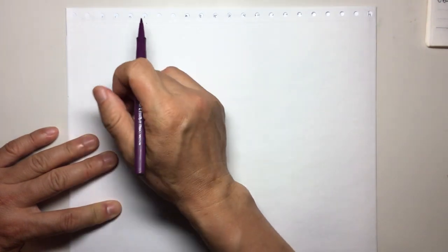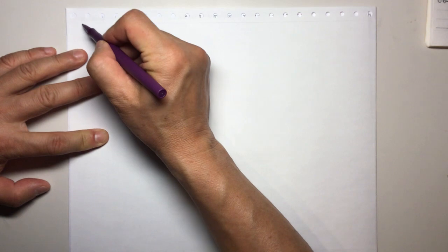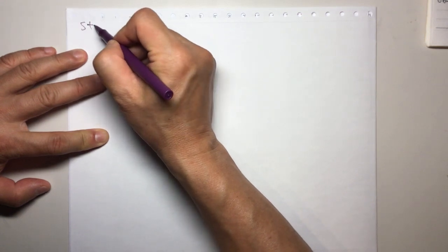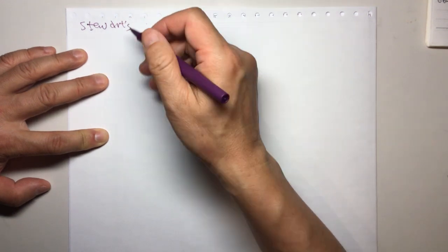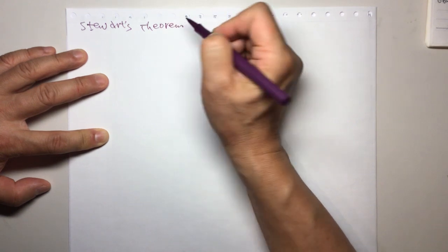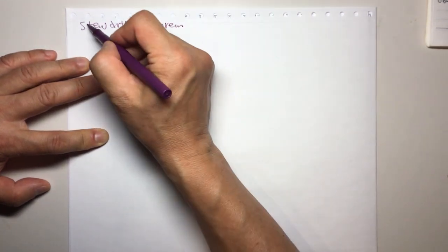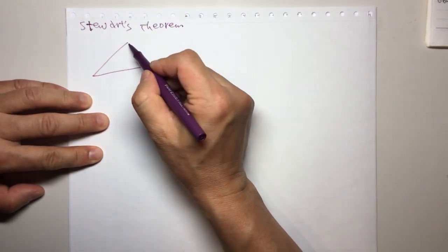The second way is we should use a theorem called Stewart's Theorem. My pronunciation is not so good.